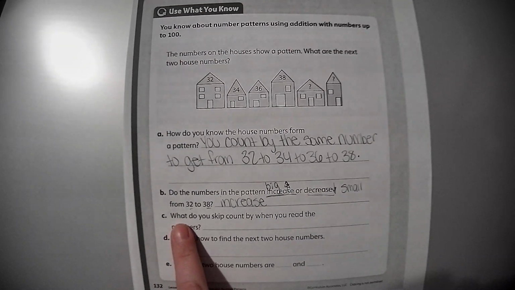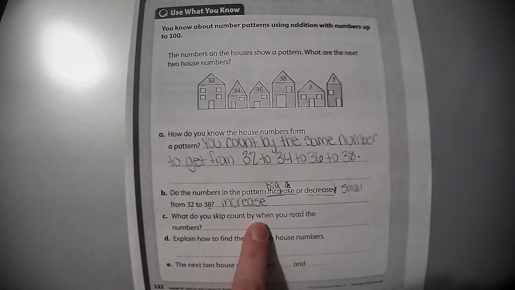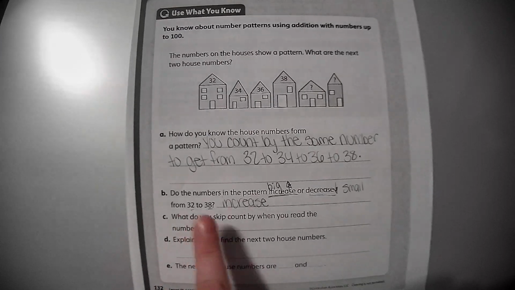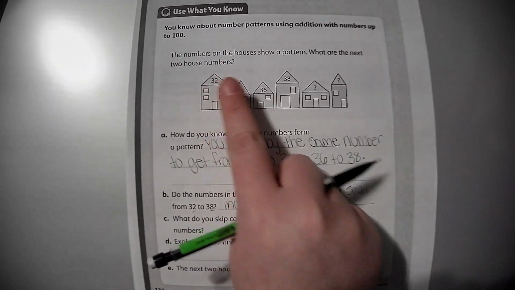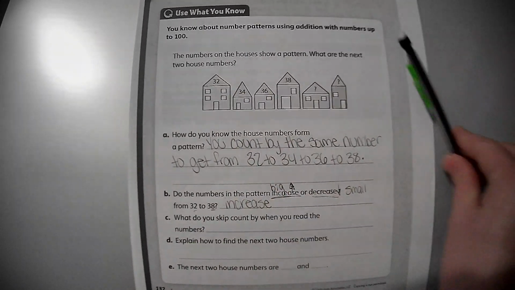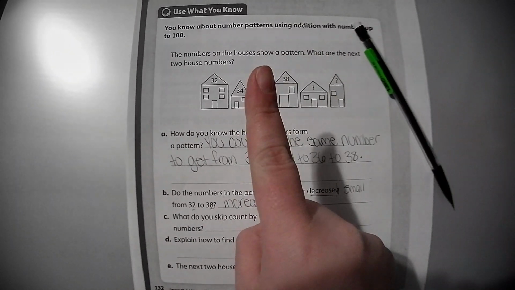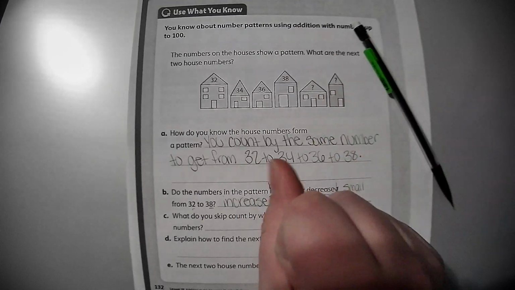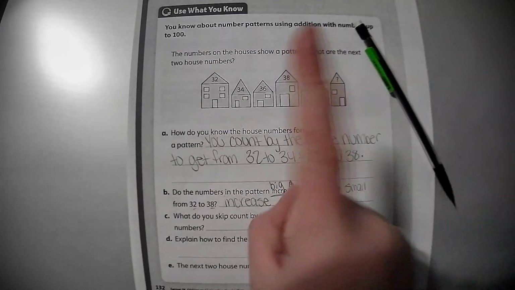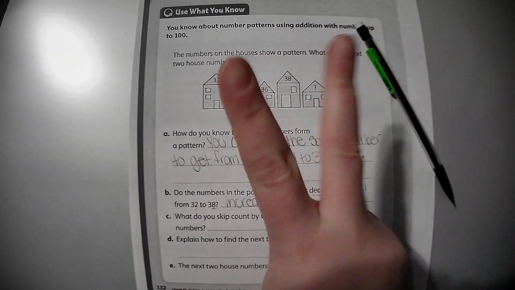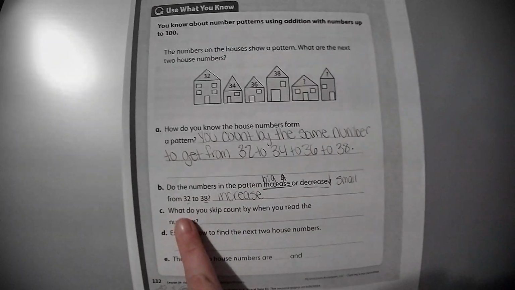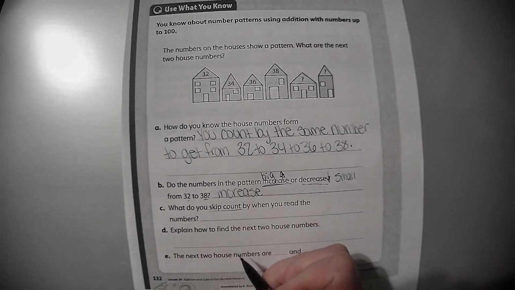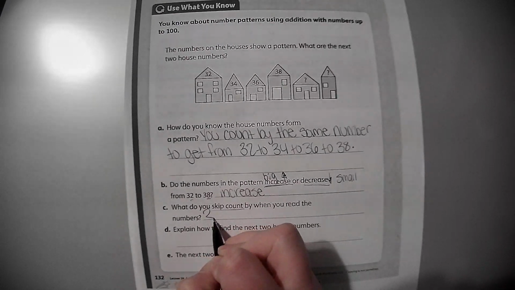C. What do you skip count by when you read the numbers? So it wants to know how many are going up. So let's go from 32 to 34. So let's count. 32, 33, 34. So how many numbers did we go up? 2. So what are we going to skip count by? We're going to skip count by 2.